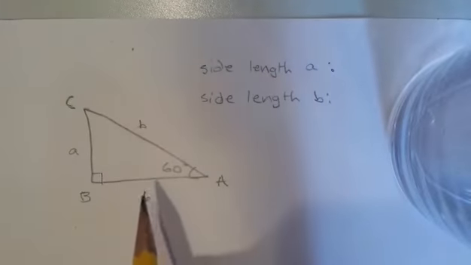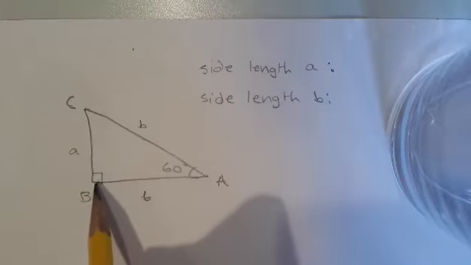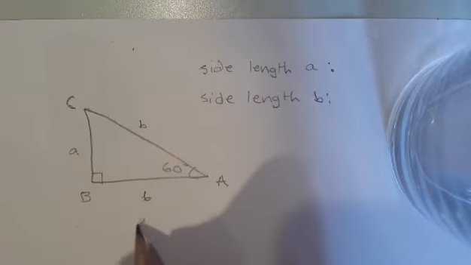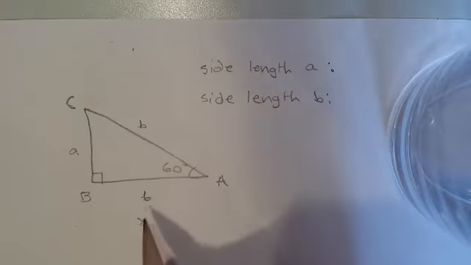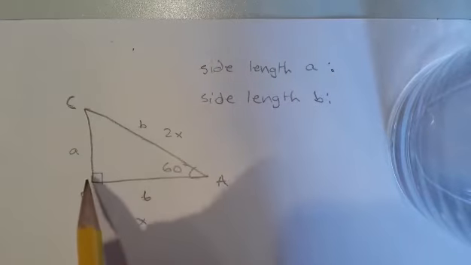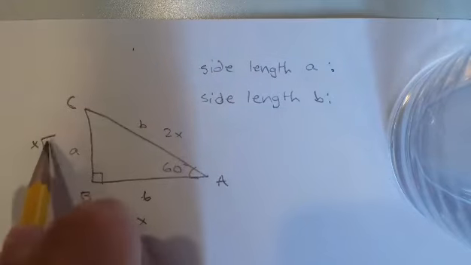There's a rule that says the side between the 90 degrees and the 60 degrees is always, let's say, x. The hypotenuse is going to be 2x, and the remaining side is x root 3.